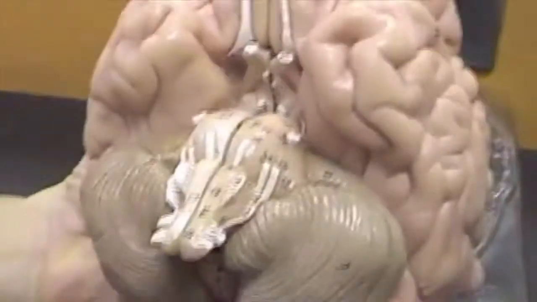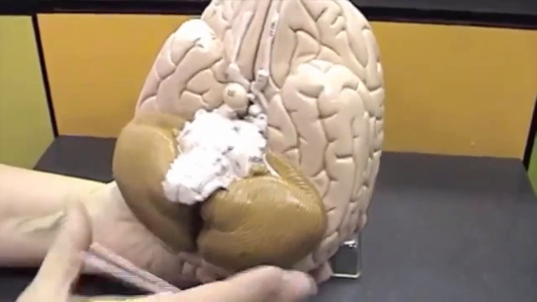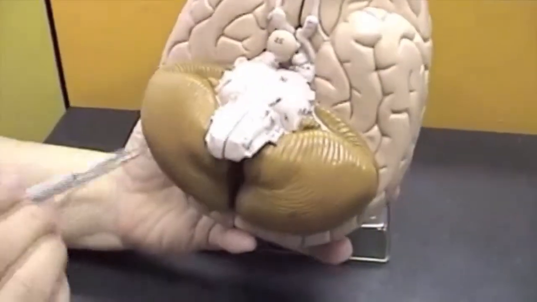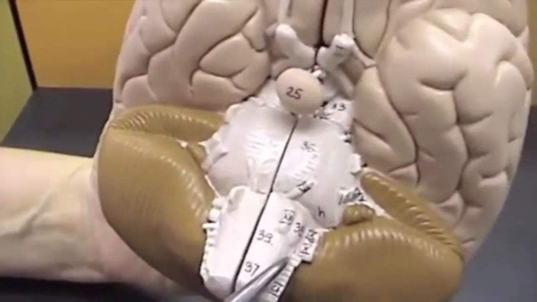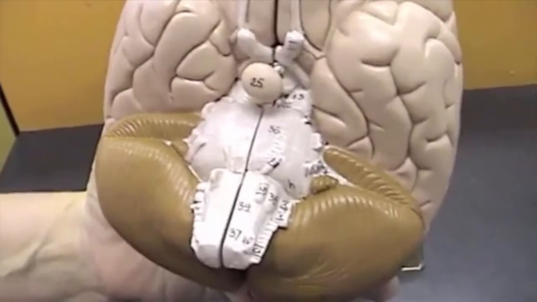Okay. This is another model of the brain, but let's orient ourselves to this model. Here we find cerebrum, here's cerebellum, this is pons, this is medulla, and then down here is spinal cord. So it's essentially the same.